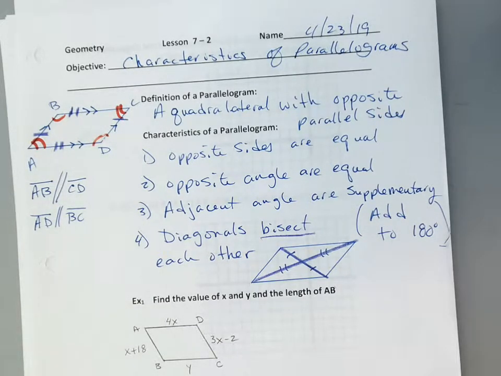Autumn asked a really good question. I thought it was great. She said, well, don't they all? In every figure like that, don't they always bisect each other? I thought, well, if they're congruent. She goes, if they're congruent, don't they always bisect each other? It was a good question. I thought, well, and I remembered an isosceles trapezoid, which we'll talk about later. The diagonals will be equal, but they don't bisect each other, okay?